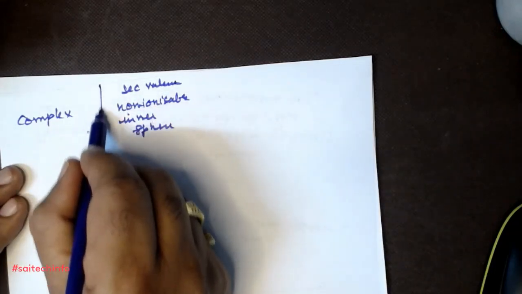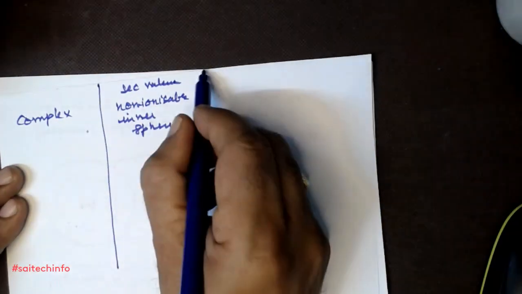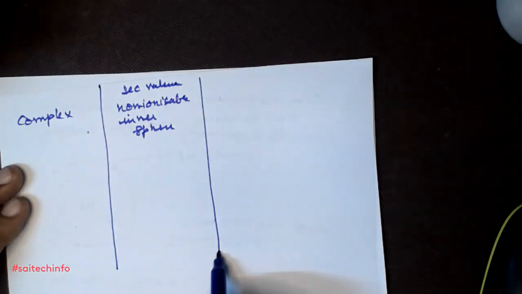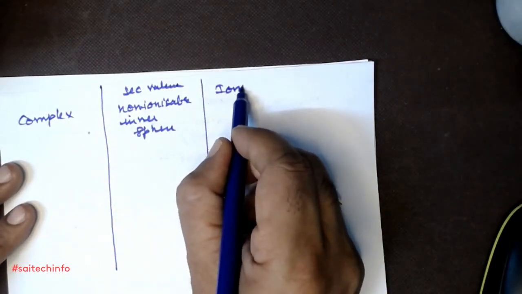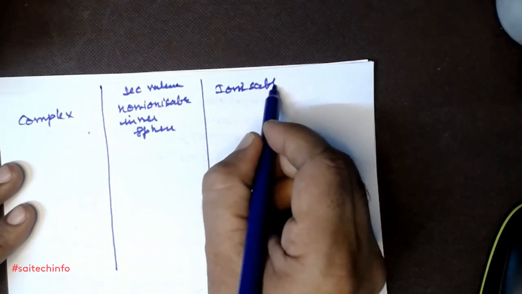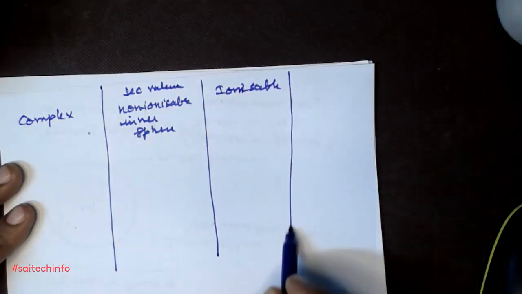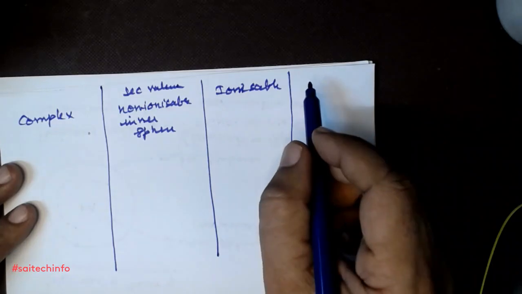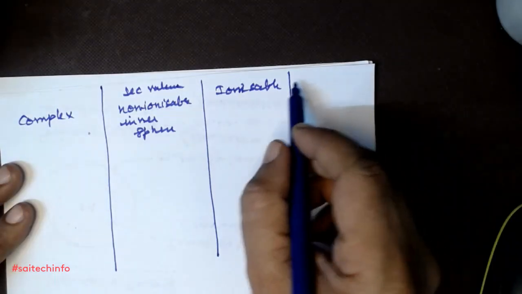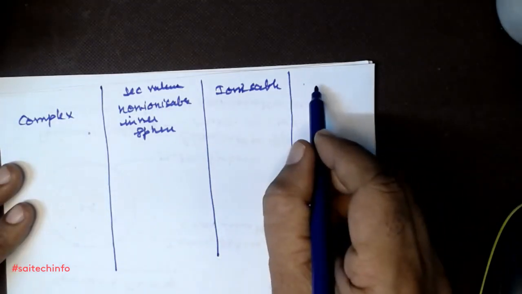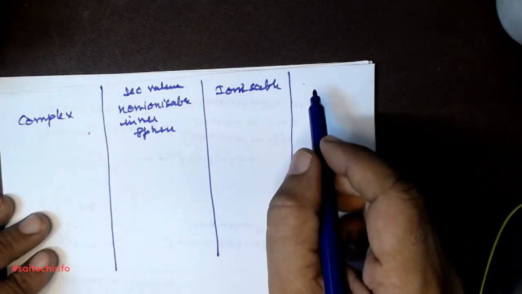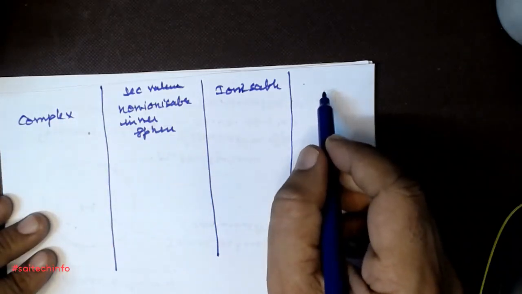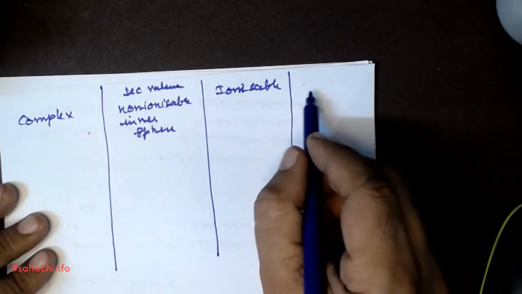Here it describes the ionizable valency. And here, when we treat it with silver nitrate, how many silver chlorides are obtained?